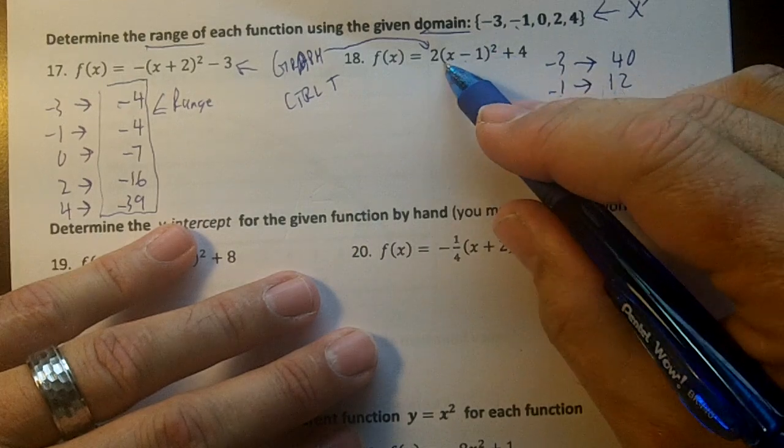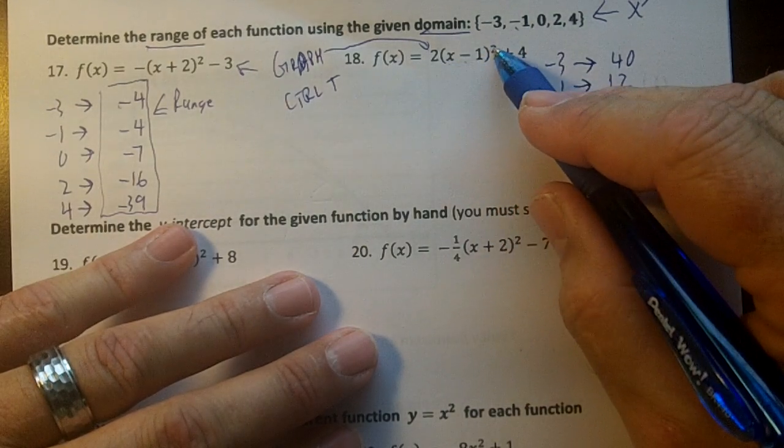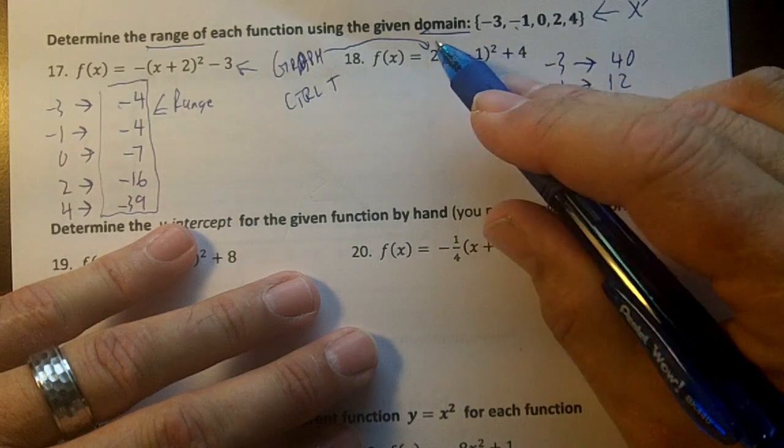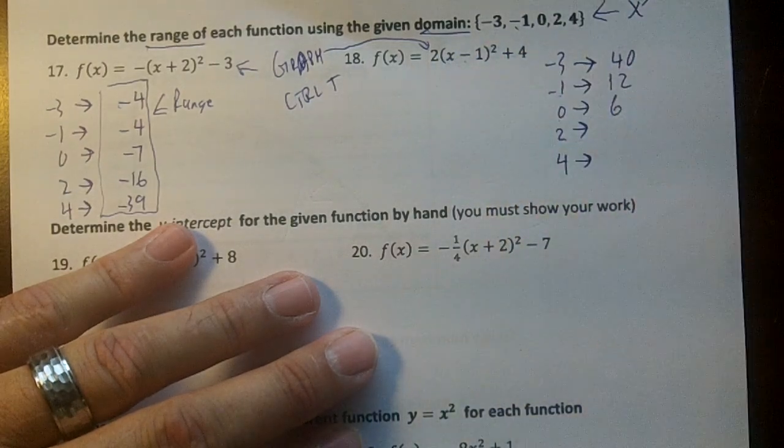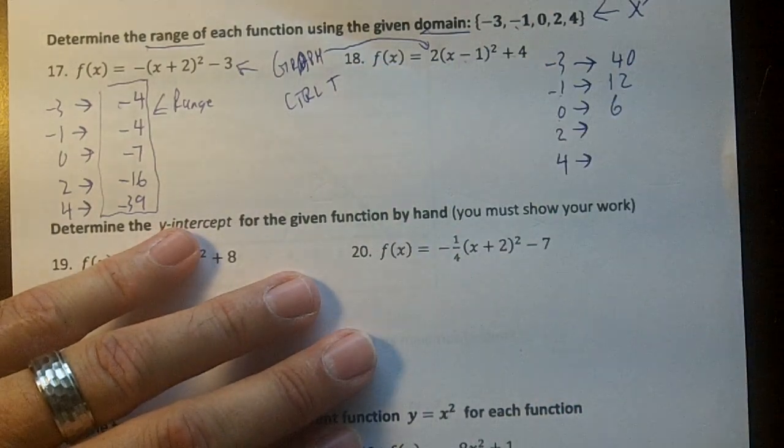Plug in 0. 0 minus 1 is -1. -1 squared is 1. 1 times 2 is 2. 2 plus 4 is 6. Remember, you may have to write all this out. I'm just doing it. You're just going to use your calculator to get these.